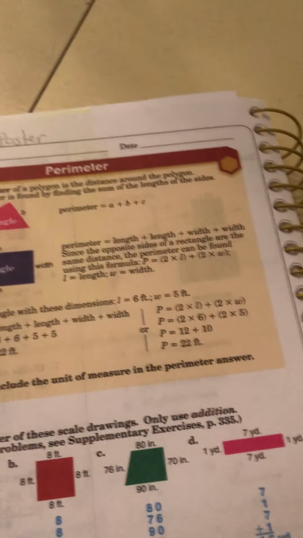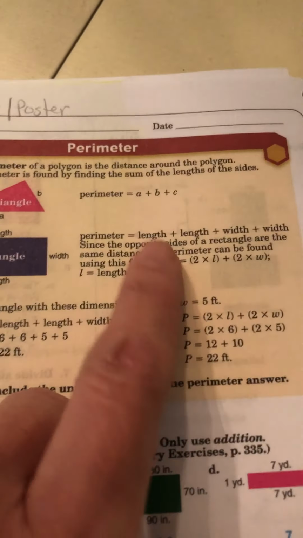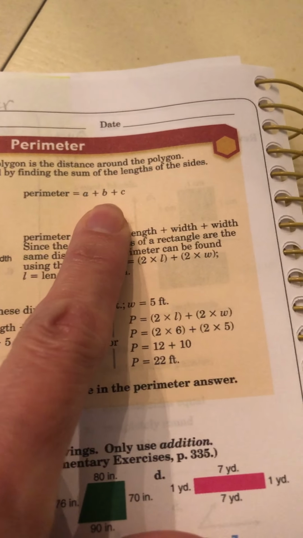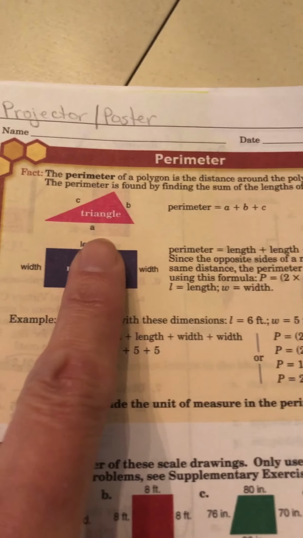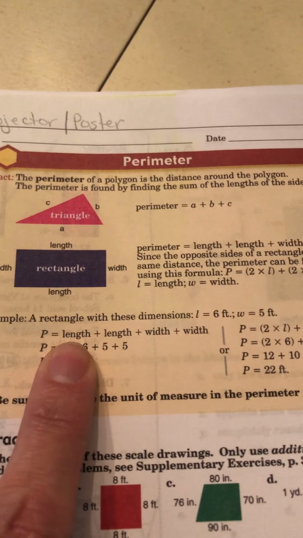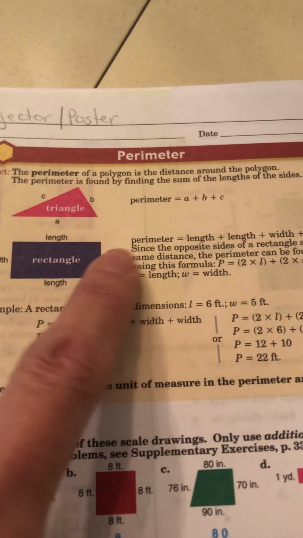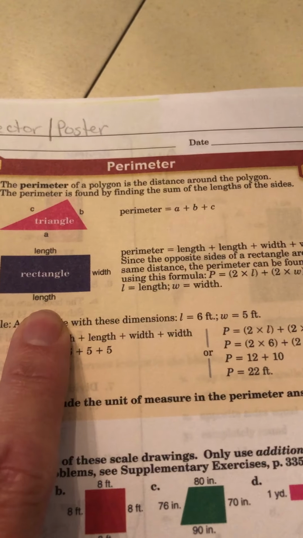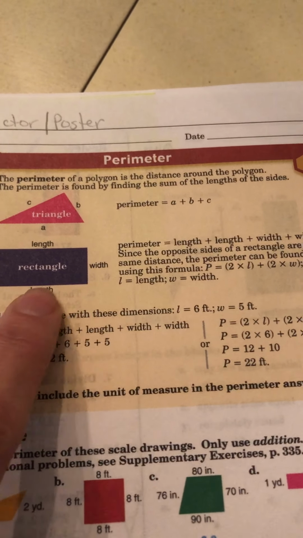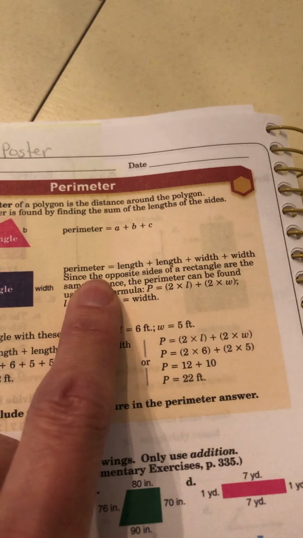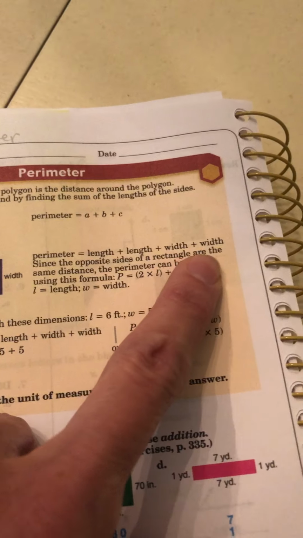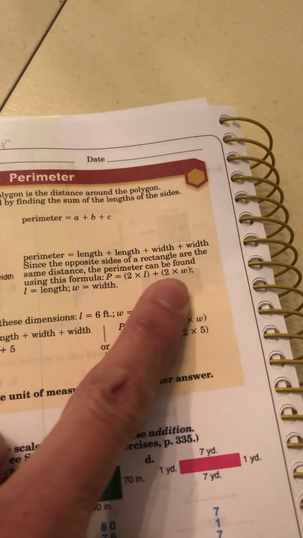All right, so perimeter equals A plus B plus C right here. It's 3 sides, right? But it doesn't necessarily have to be on a triangle. So here it is a rectangle. Width, width, length, length. Perimeter equals length plus width plus width. And that's what we just did in that room.